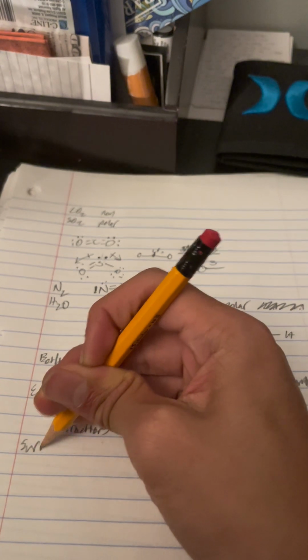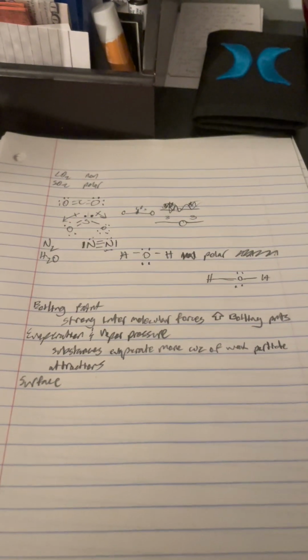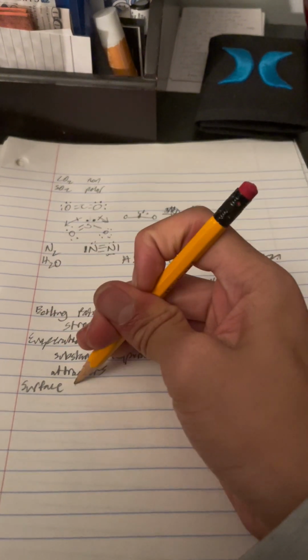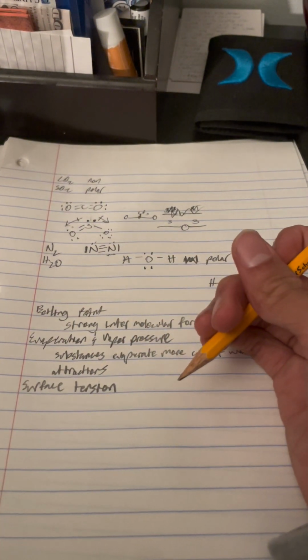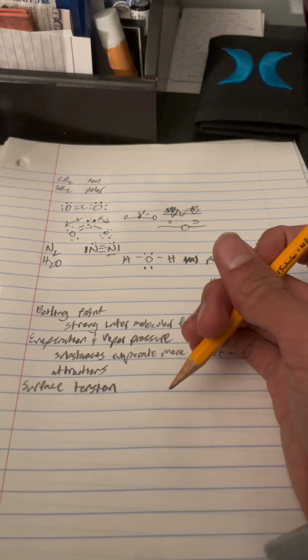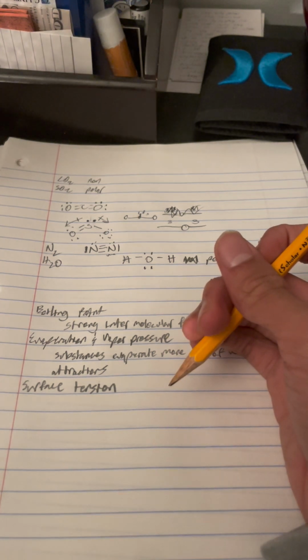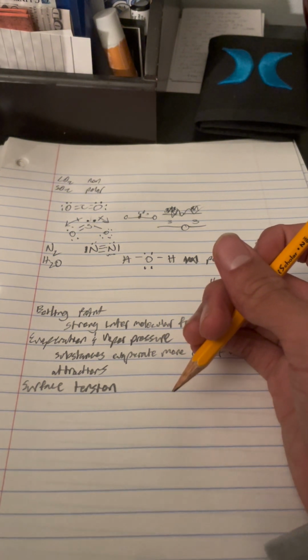Surface tension. Surface tension is an inward force that tends to minimize the surface area of a liquid.